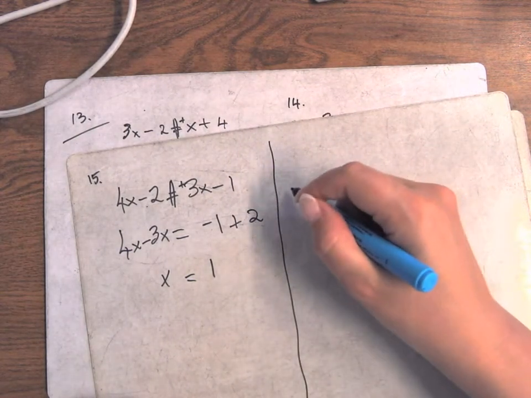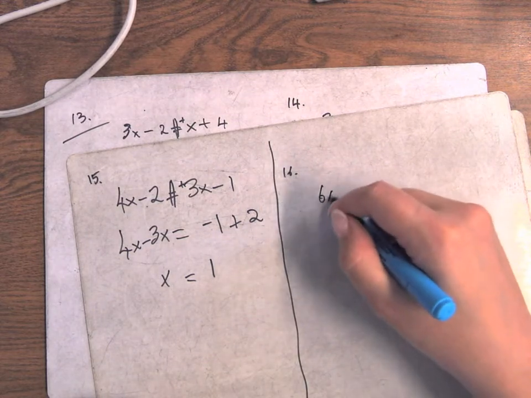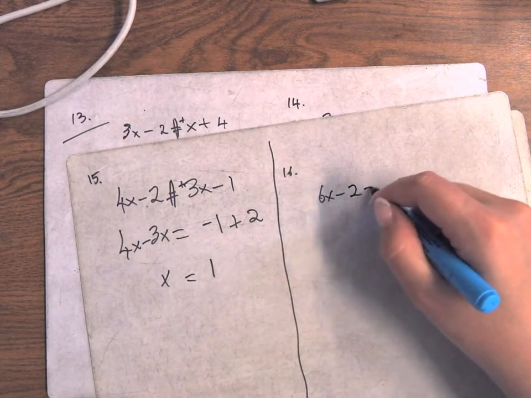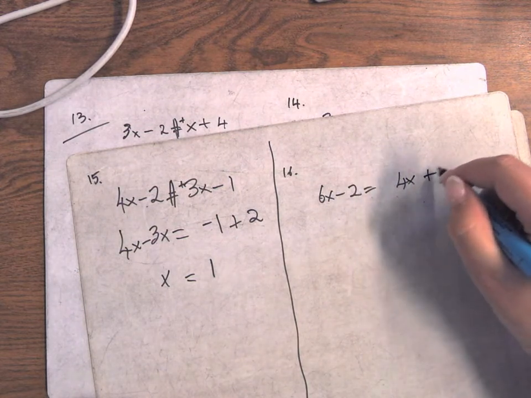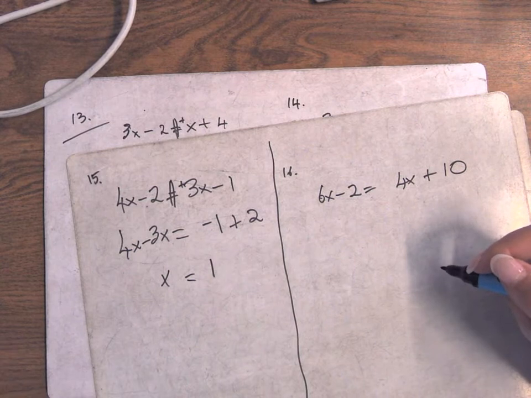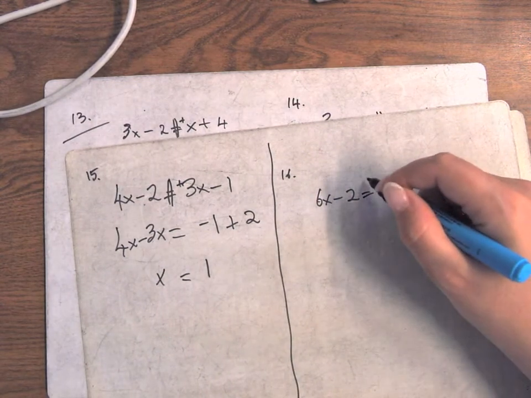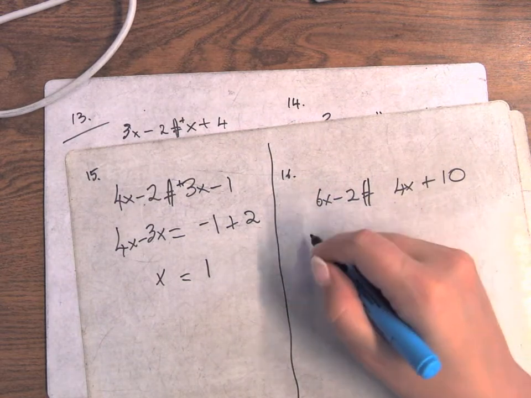Number 16 is next. 6x minus 2 equals 4x plus 10. Right, who'll I get? Tori. I'm building a wall. Go girl.